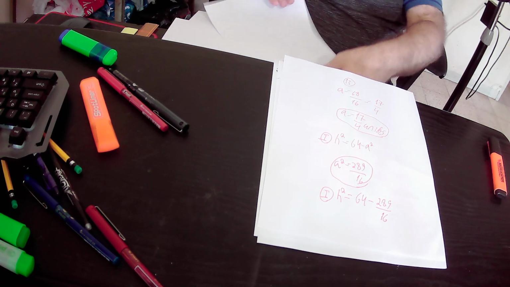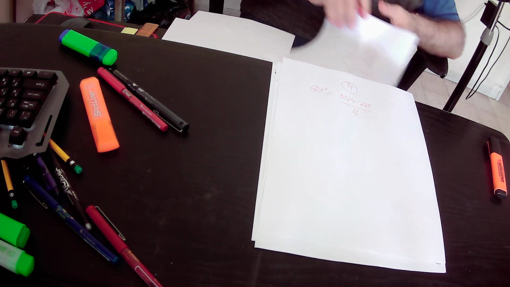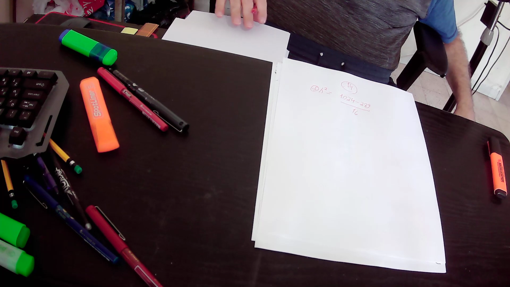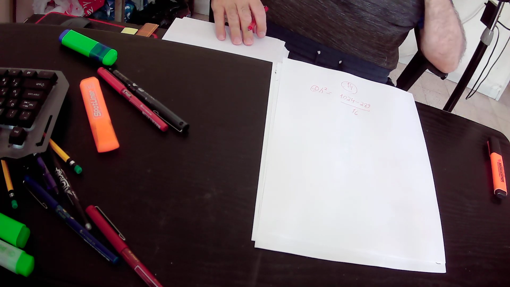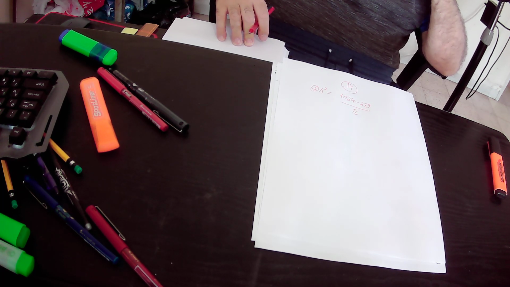So we got equation number 1 that states that h squared equals 1024 minus 289 over 16. 1024 minus 289 equals 735.